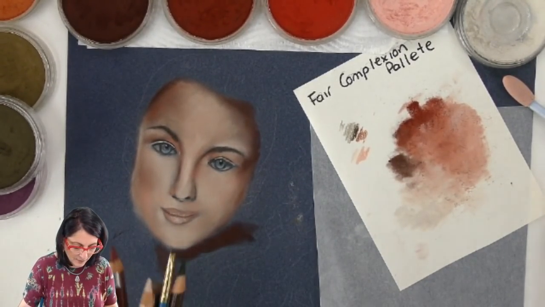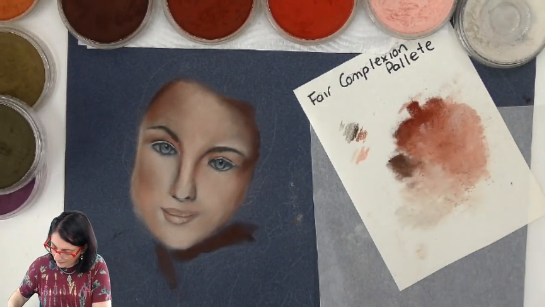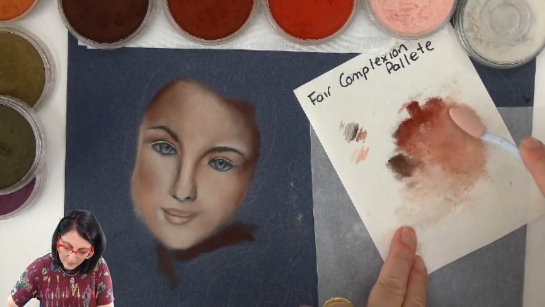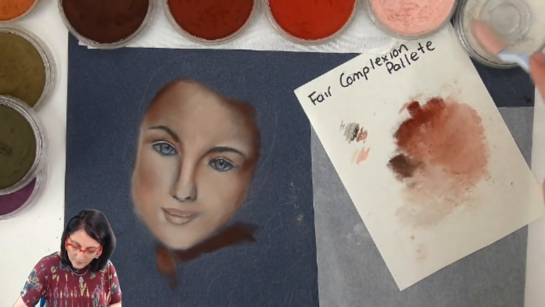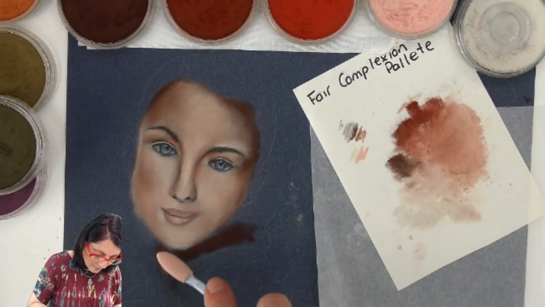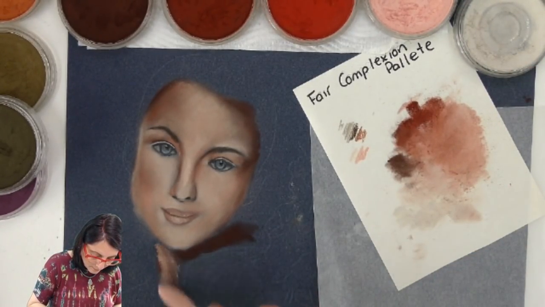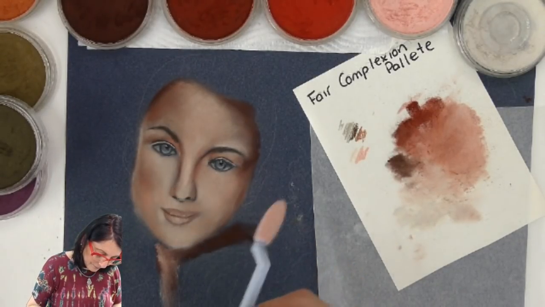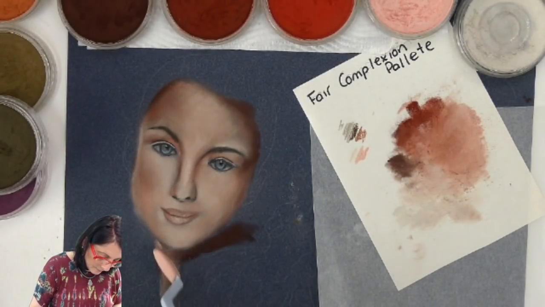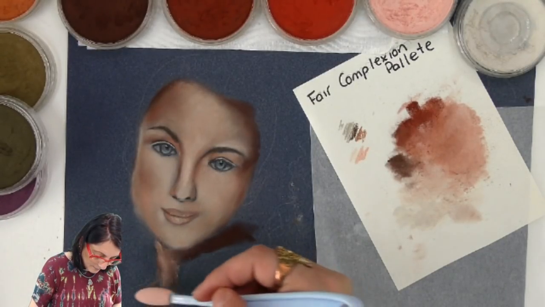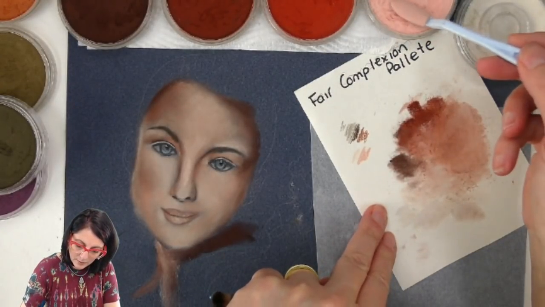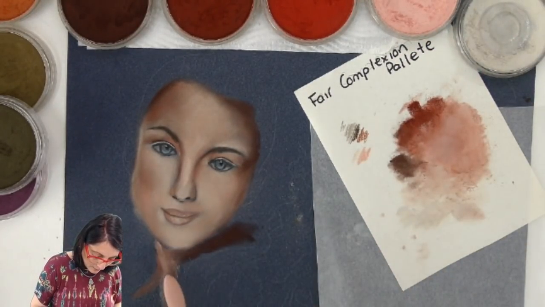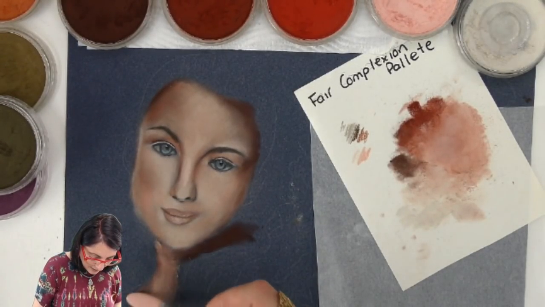Okay, so here we go. More. Here we go. So look at all the colours that you can make.